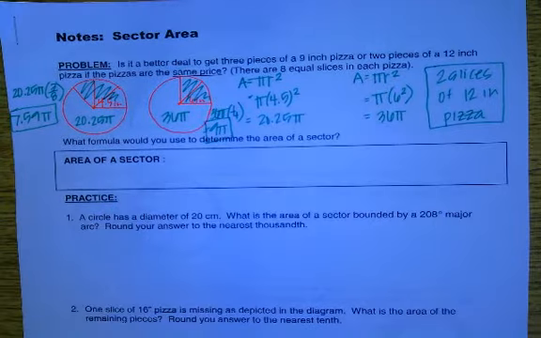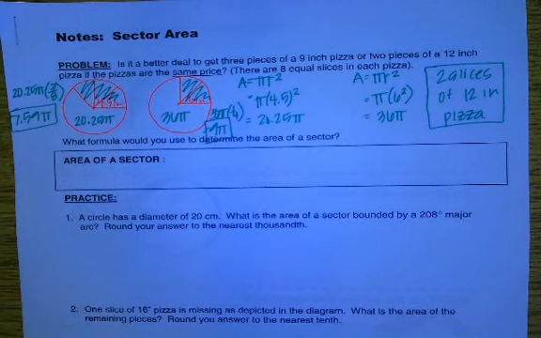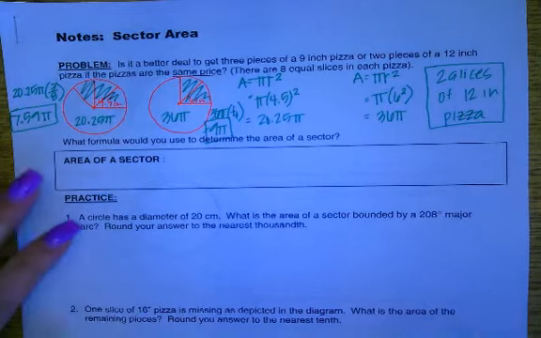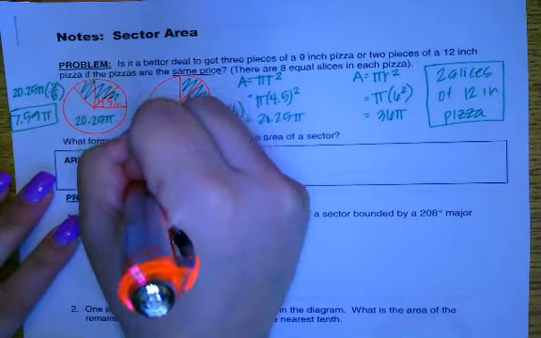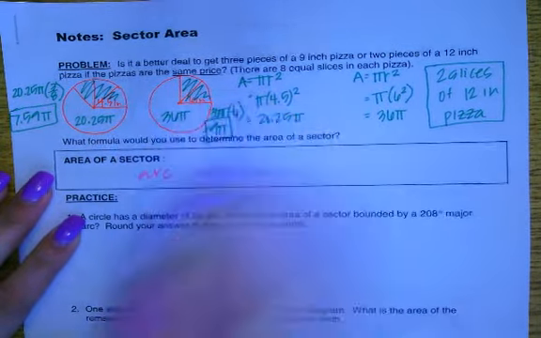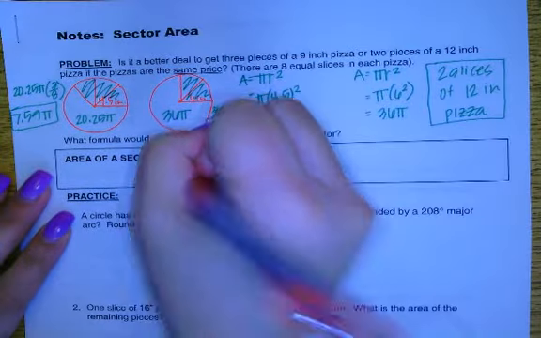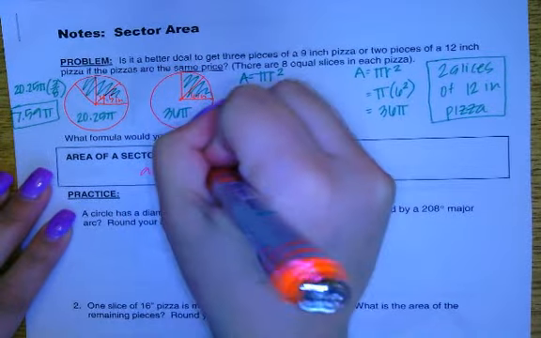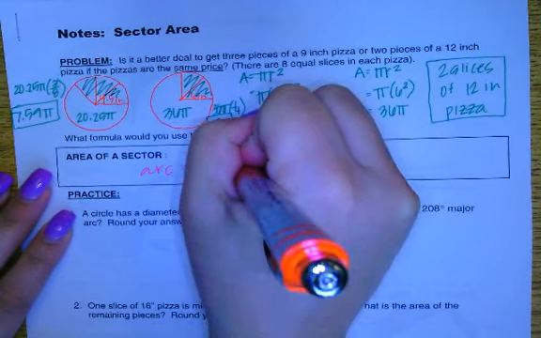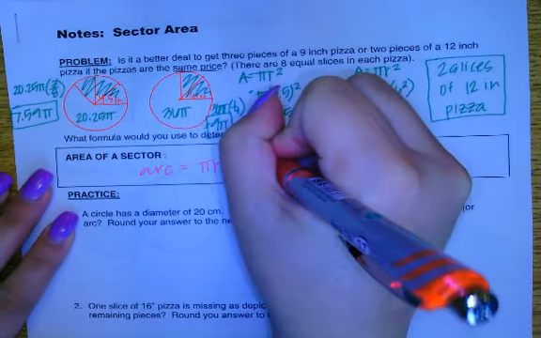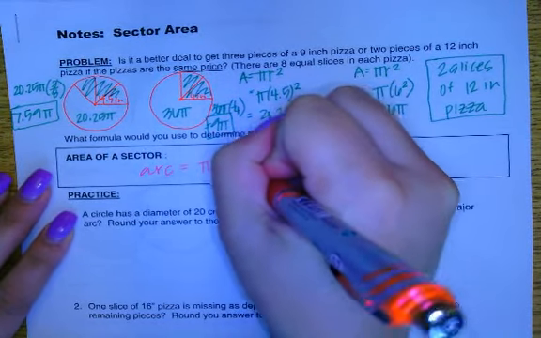Okay, so we just did that the long way. Now we're going to actually introduce a formula to find area of a sector. Okay, and that formula is going to be A equals pi r squared, that's your area, times your degree over 360.